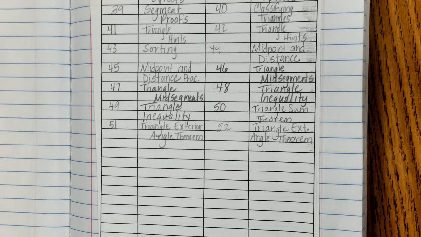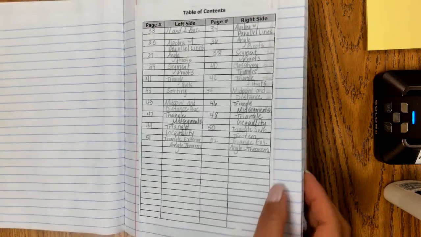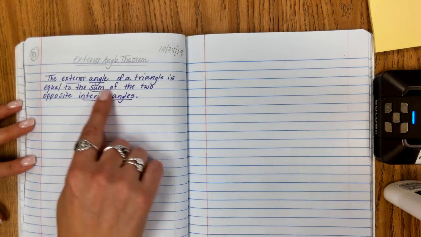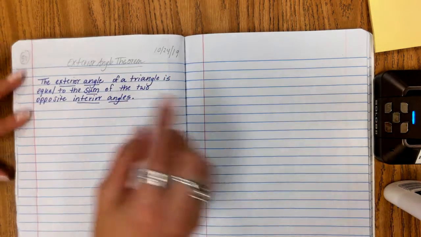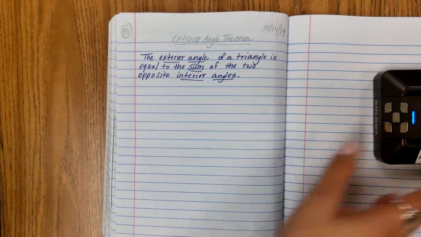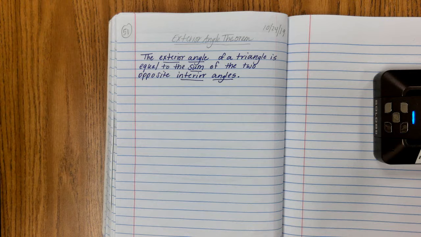Alright, let's go ahead and start with the little half sheet, but first, we need to turn to that page that we are going to be recording on. This was yesterday, triangle sum theorems. So today we should be on exterior angle theorem, date, page number, and then this is actually what the theorem is. So we are writing that down. What it says is that the exterior angle of a triangle is equal to the sum of the two opposite interior angles. Okay, so we're going to see what that looks like in just a minute. So go ahead and copy that sentence down first, and then we'll move on to the examples.